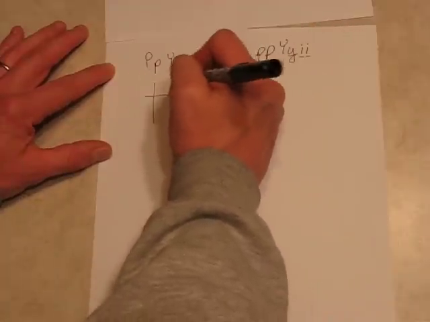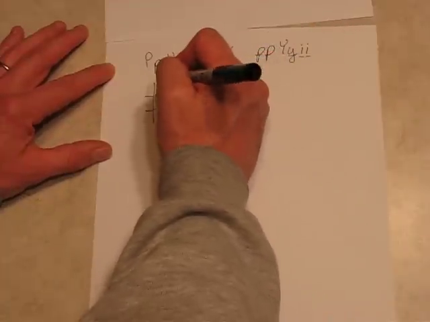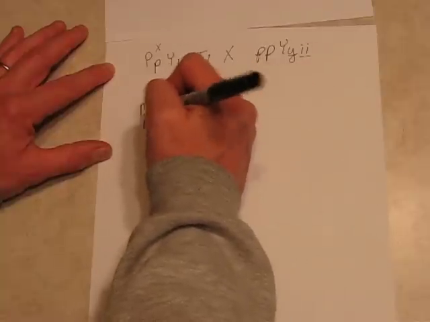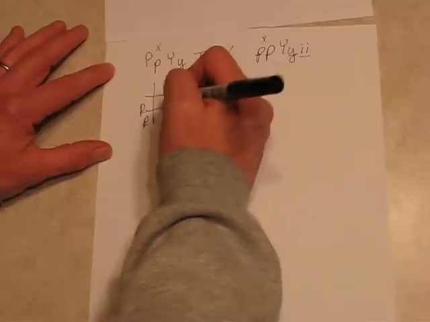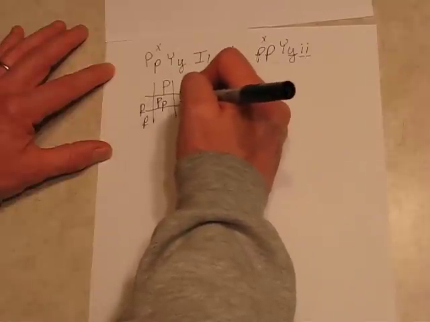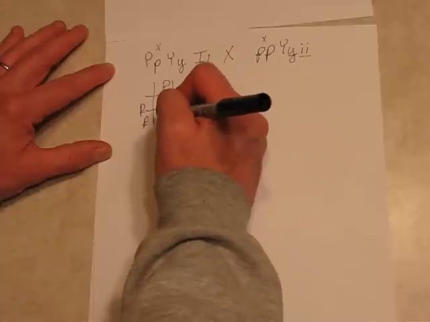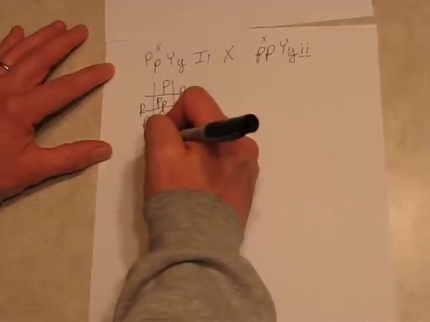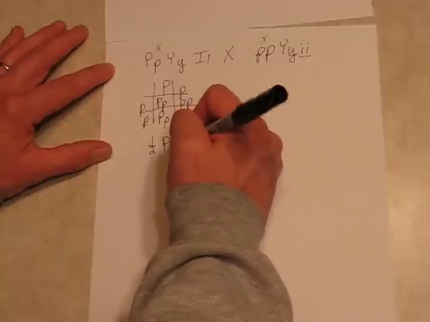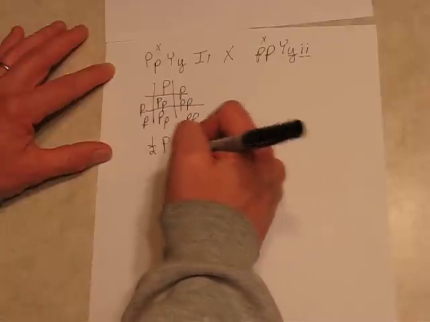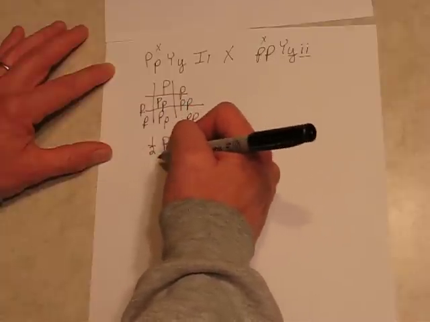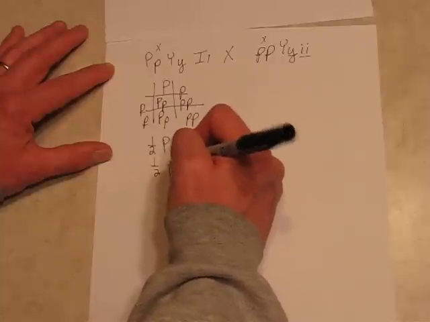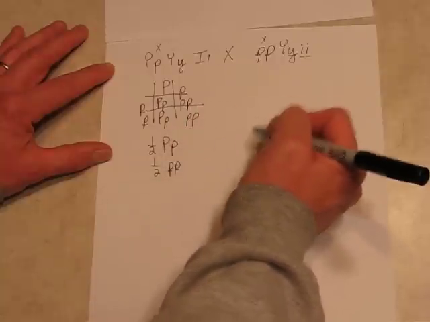I'm going to make a simple Punnett square for each one of these traits. Big P comes from right here. Little p comes from right here. And I'm going to write 1/2 will be heterozygous, and that would show dominance, which would be purple flowers, and 1/2 will be little p, homozygous recessive.